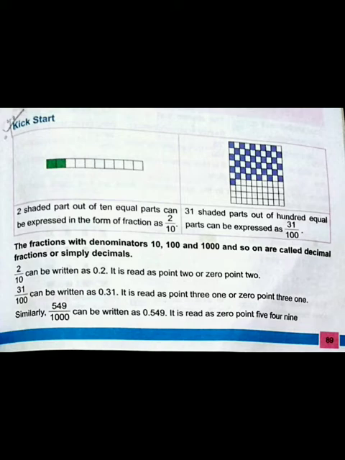As we have said, fractions with denominators 10, 100, and 1000 are called decimal fractions or decimals.